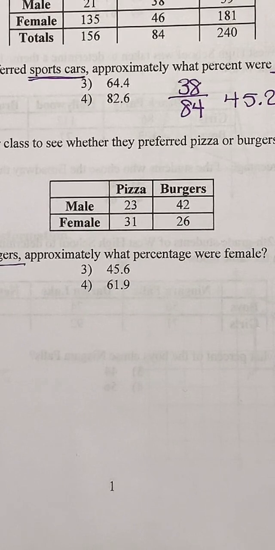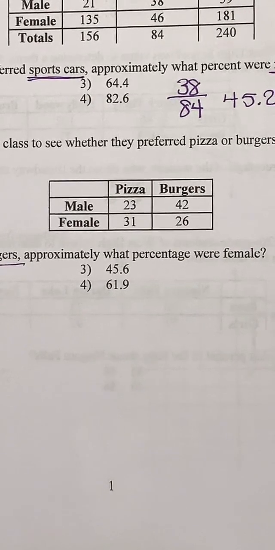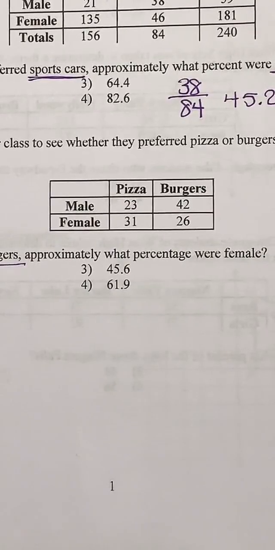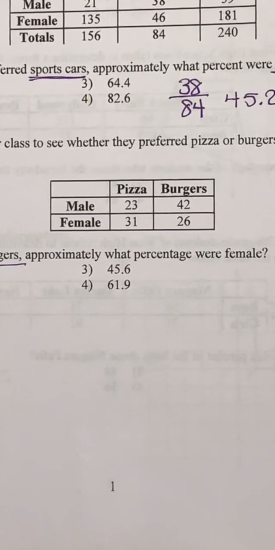They give you a whiteboard? Okay. Oh, that's nice. You probably don't want to spend all the money on paper.